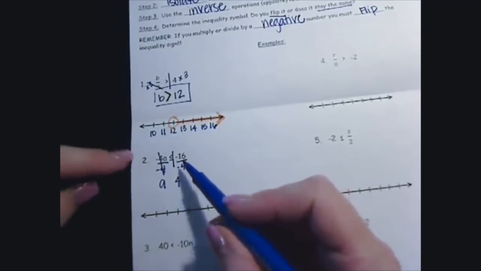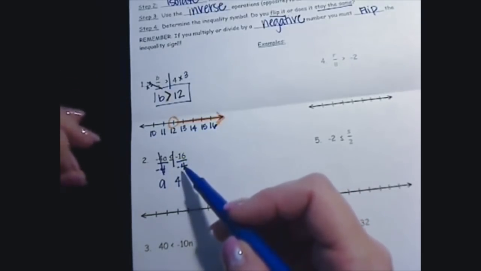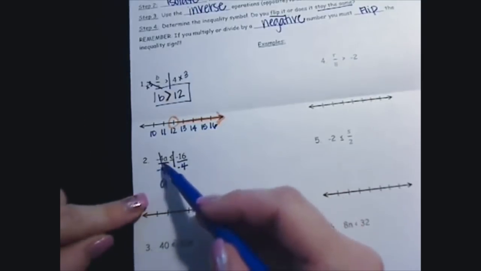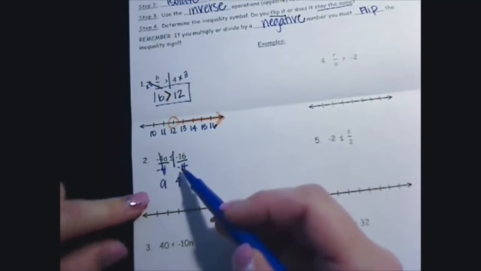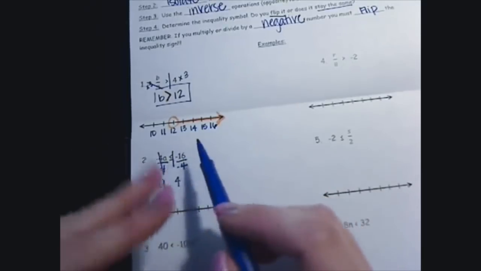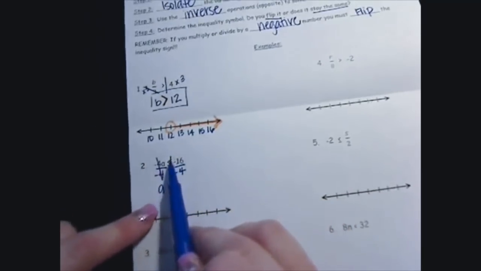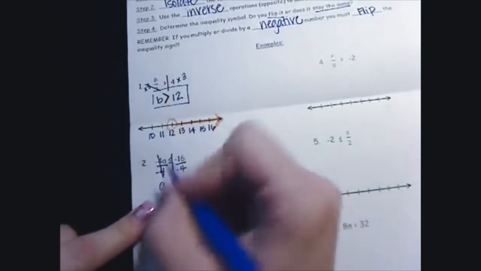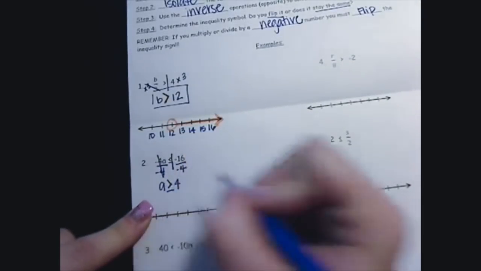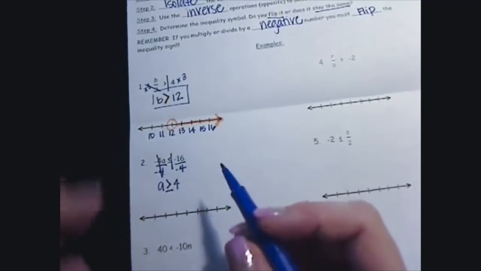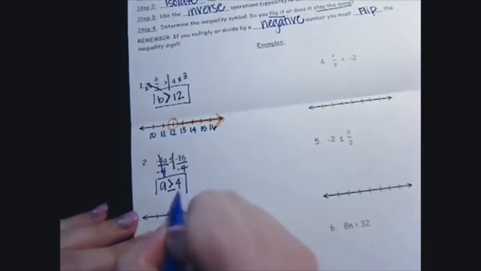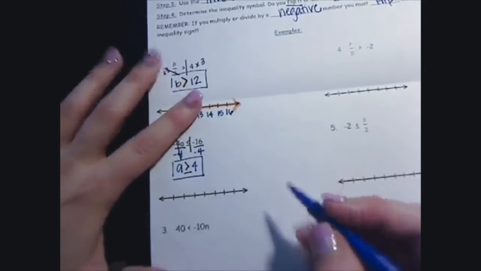Now I need to figure out my symbol. Did I multiply or divide by a negative number? Yes, I did. I divided by a -4. So since I divided by a negative number, I'm going to have to flip this inequality symbol. So instead of less than or equal to, I'm going to make it greater than or equal to. So I just reversed the inequality symbol, or flipped it. So my final answer is a is greater than or equal to 4.